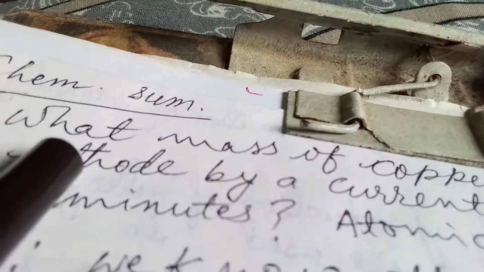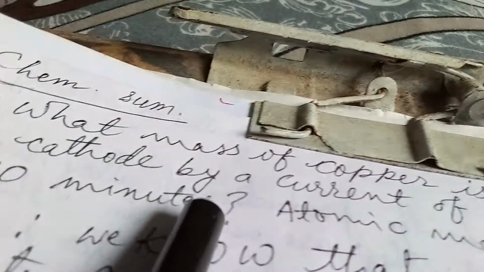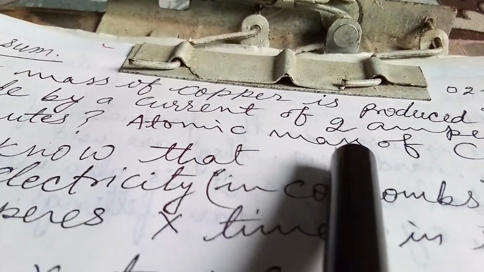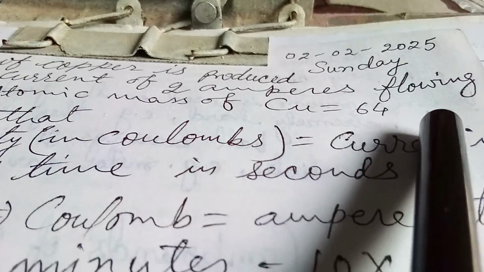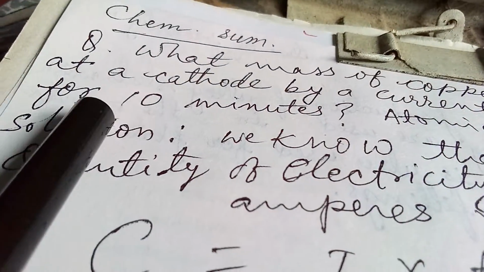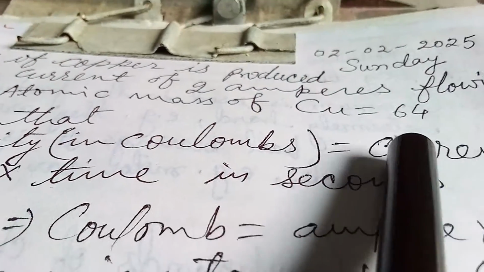Today I'm going to explain one question from chemistry numericals. The question is: what mass of copper is produced at a cathode by a current of 2 amperes flowing for 10 minutes? The atomic mass of copper is 64.